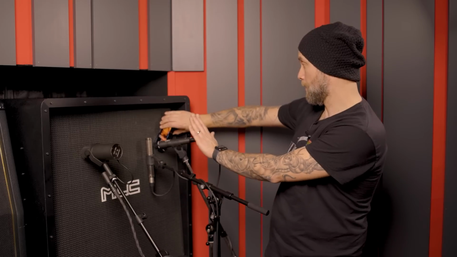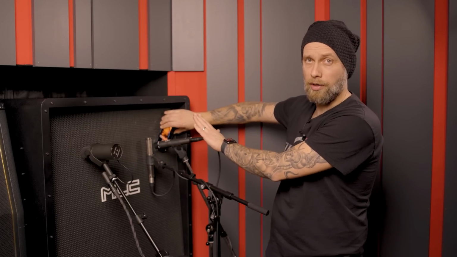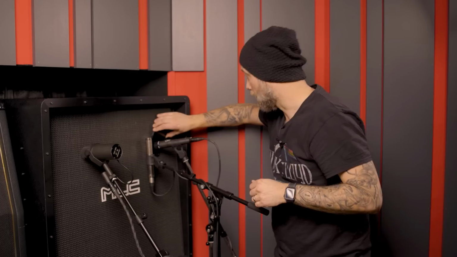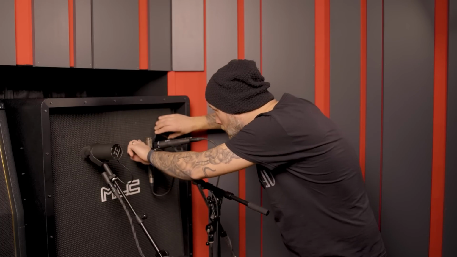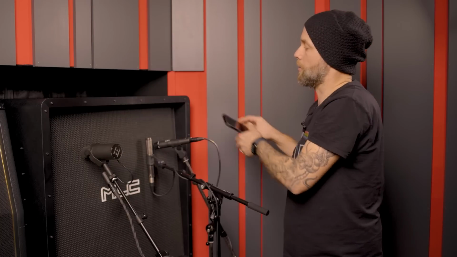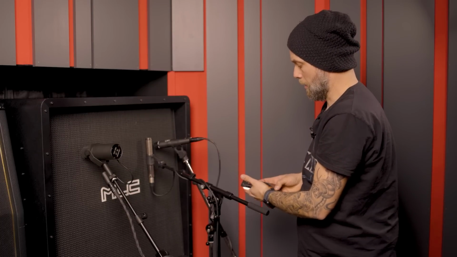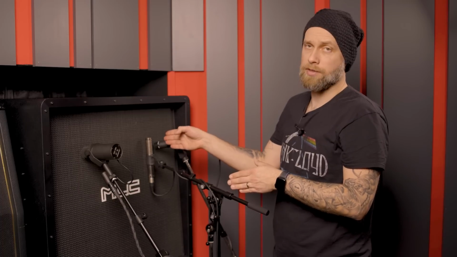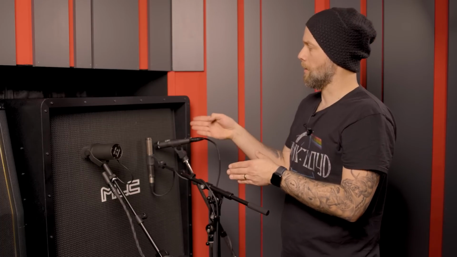Also have to take into consideration the angle of the actual speaker. And then I will find my center and I will start around that position. I will find my way where it sounds the best, and then I would also try maybe a little bit off axis to see where it sounds the best.